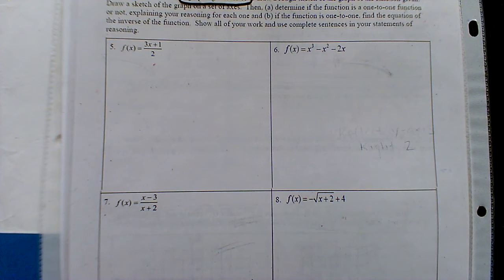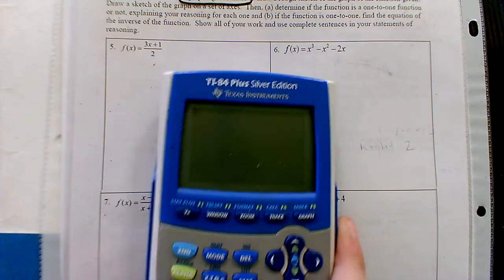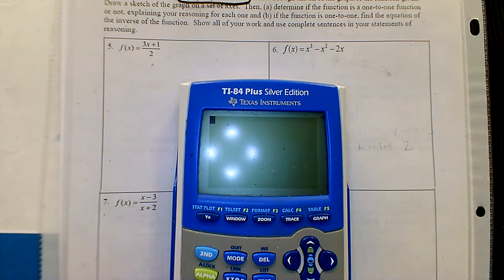What we're going to do, maybe some of you want to grab a calculator and kind of follow along, because I know it's been a while since we've used these calculators. We're going to go ahead and graph these functions.